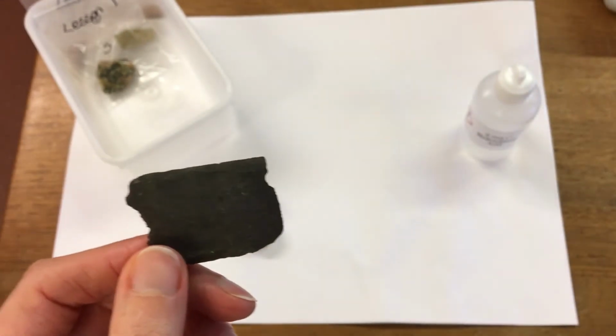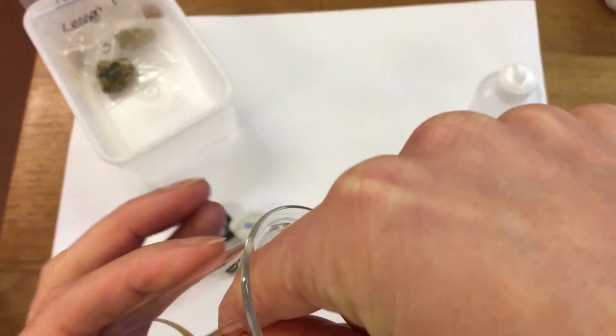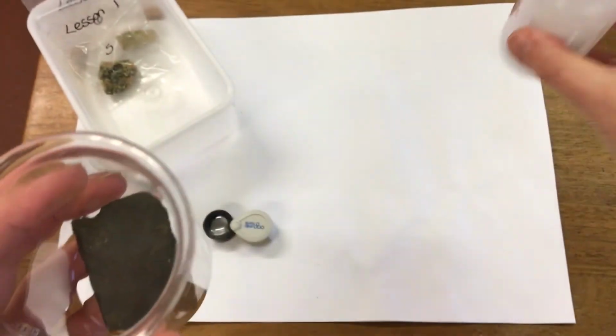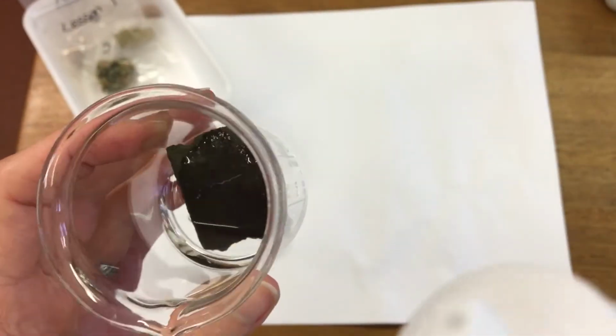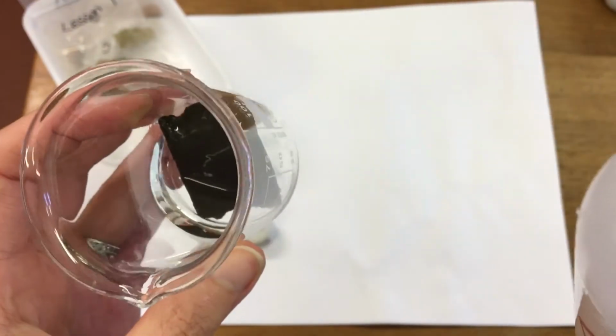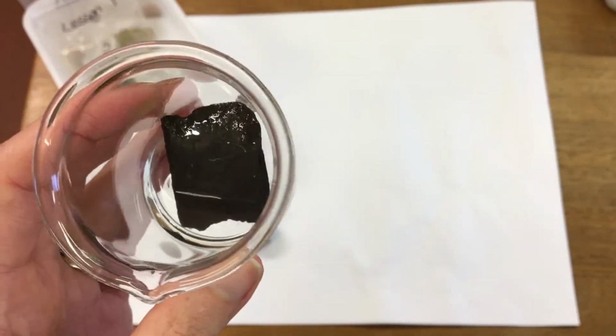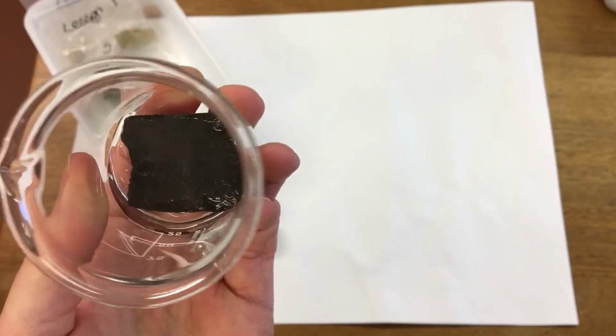And we'll test it with acid. No fizzing for that one.